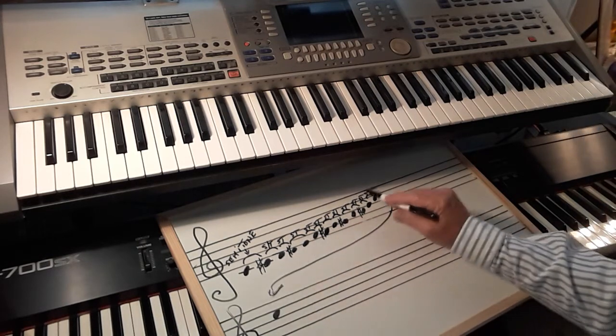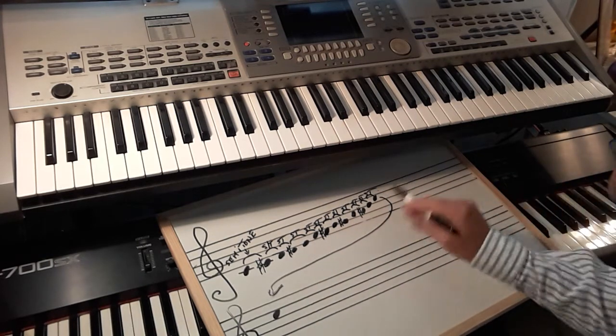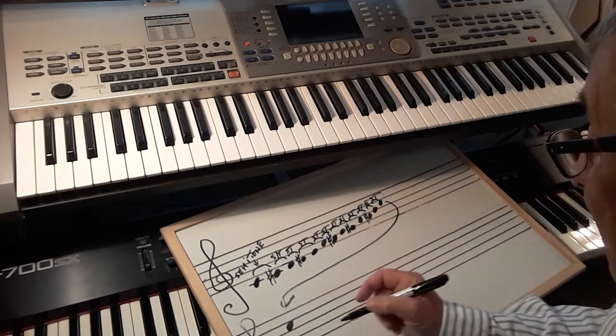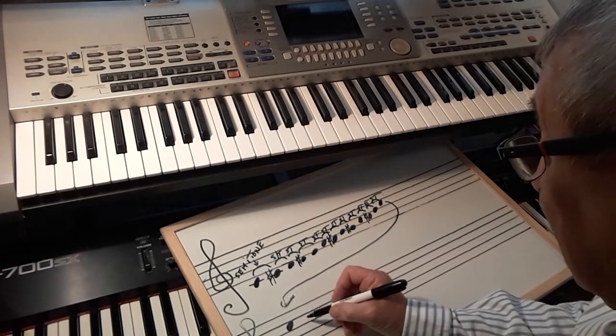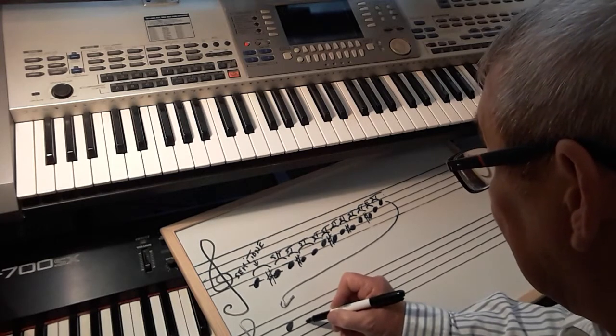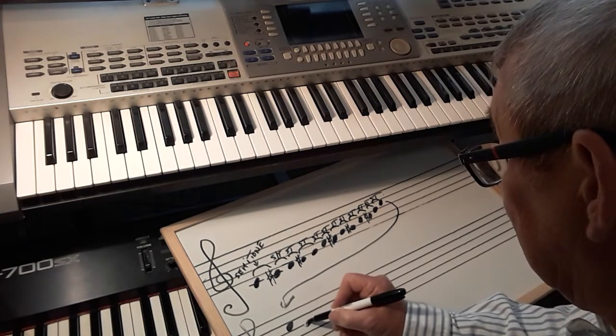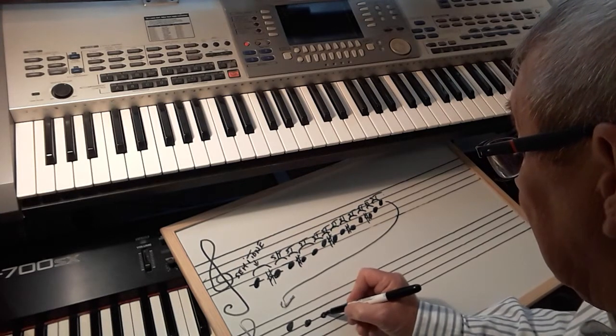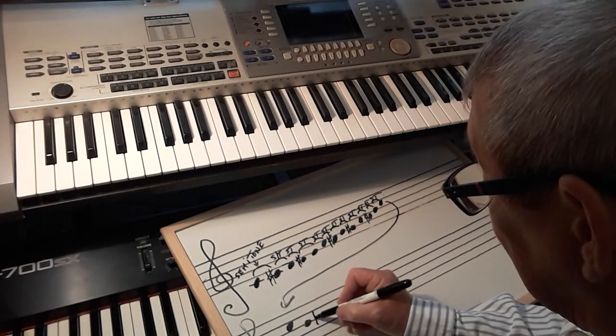Normally you go up and come back down, but I haven't got enough room. So there's C, and as we come back down, we've got B, then we want B flat.